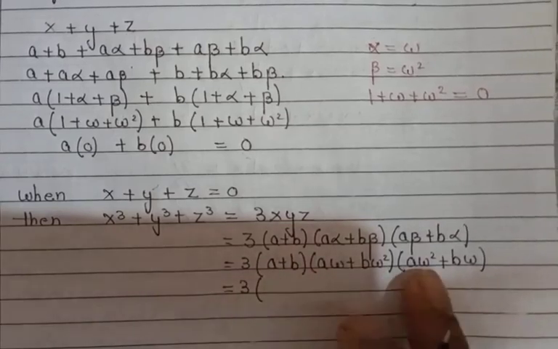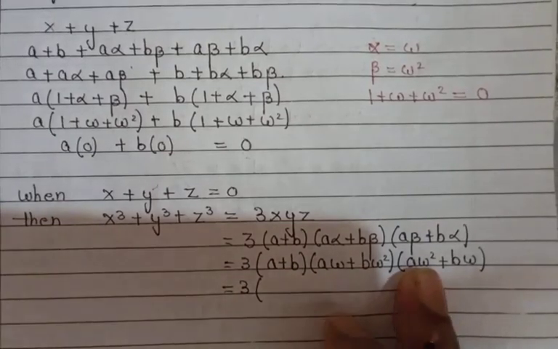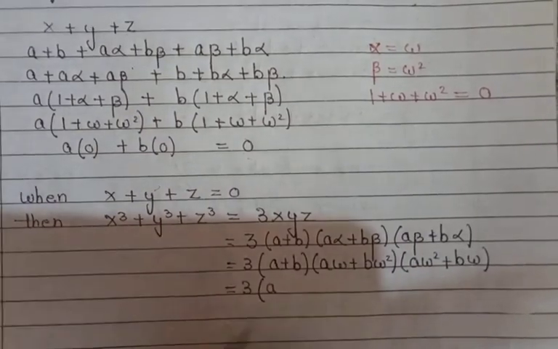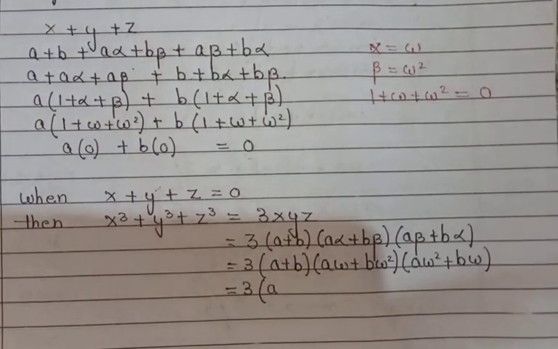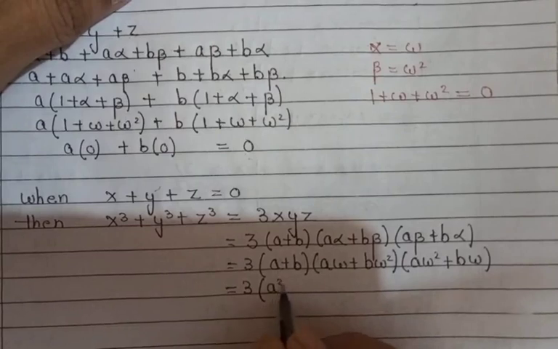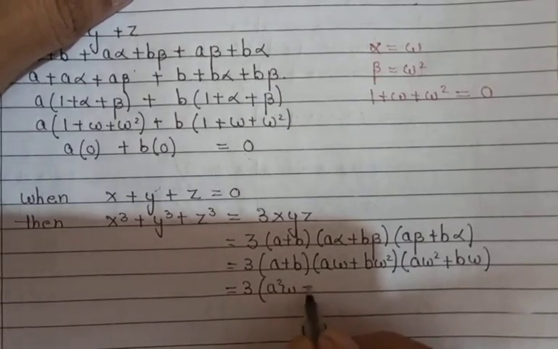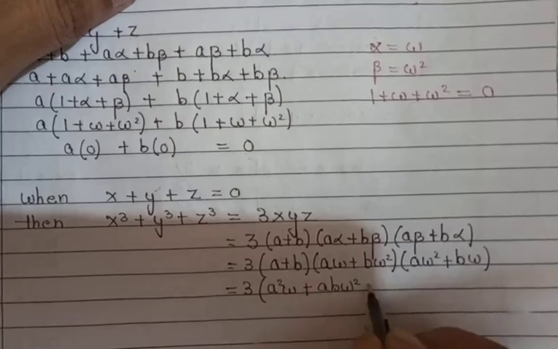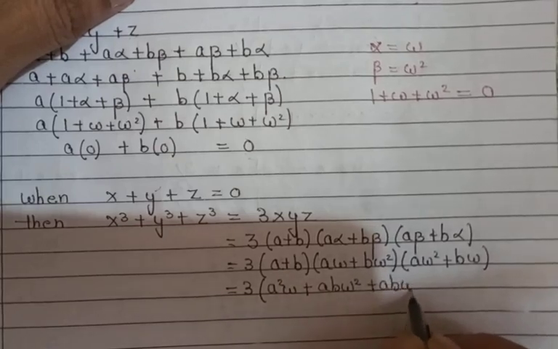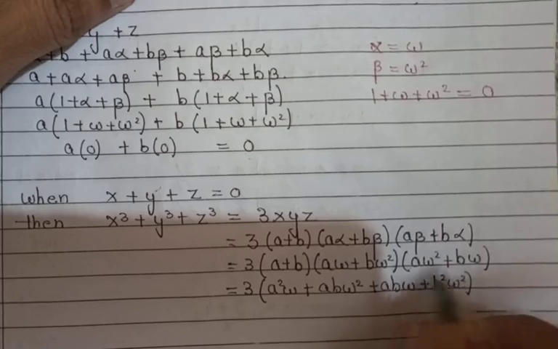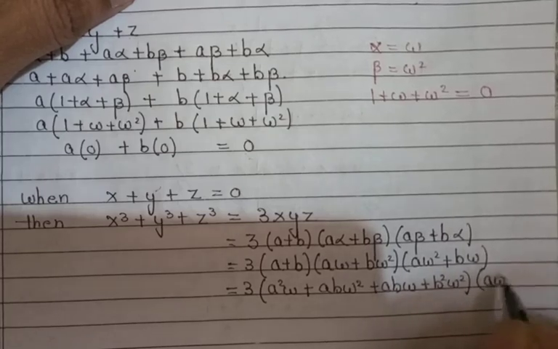Now let us multiply these terms. Multiply these two brackets. So this will give you a square omega plus ab omega square, then ab omega, and then b square omega square. Now we will multiply by this bracket.